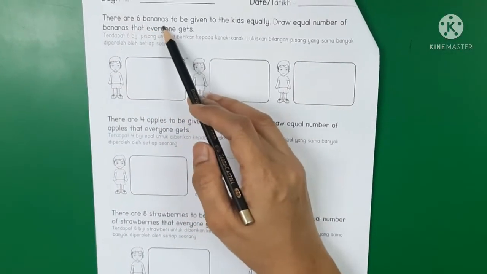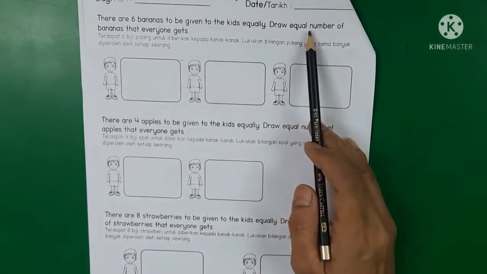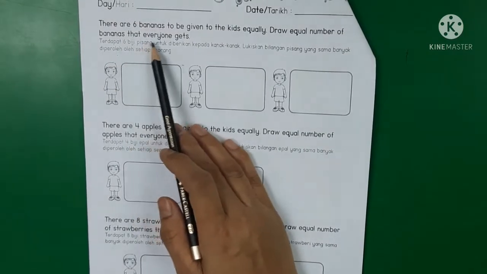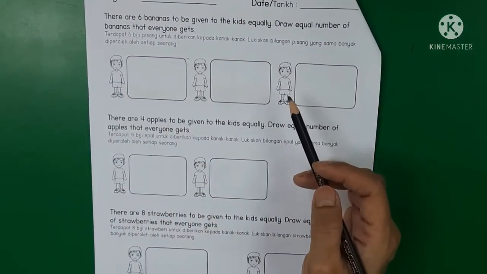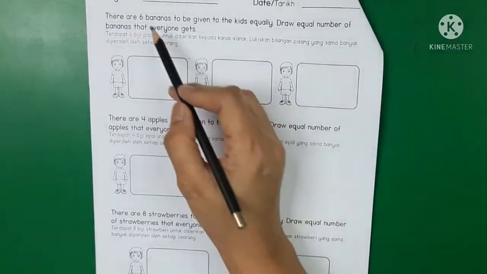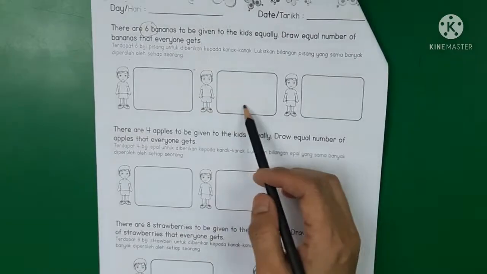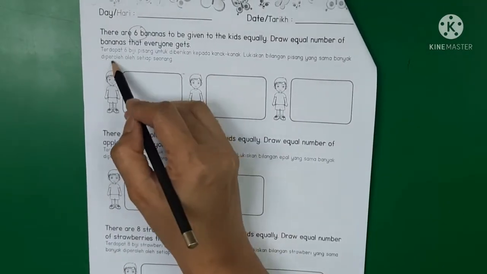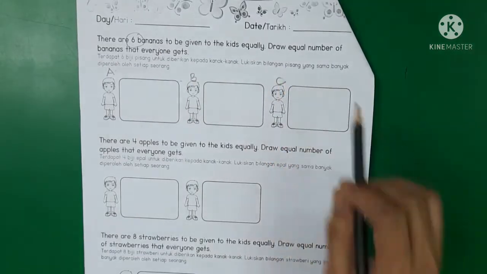There are 6 bananas to be given to the kids equally. Draw equal number of bananas that everyone gets. Now, how many bananas do we have? 6. We have 6 bananas, and we have to give to 3 children. Let's label A, B, and C.